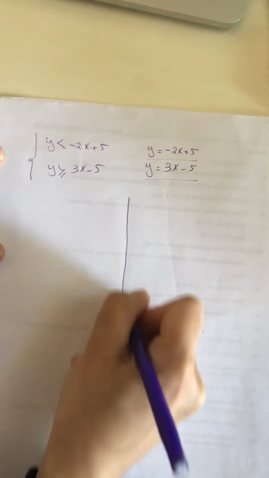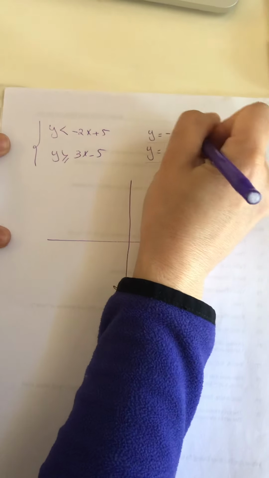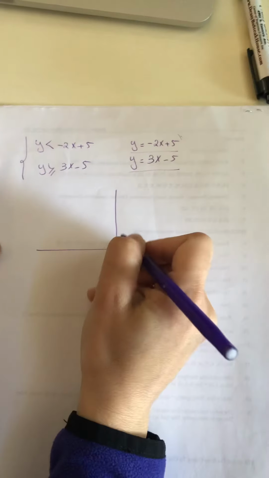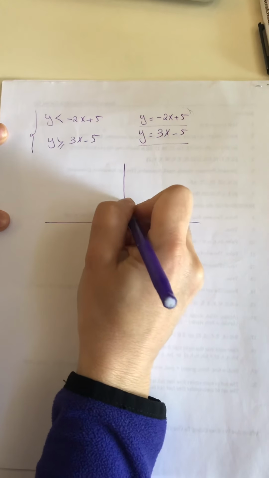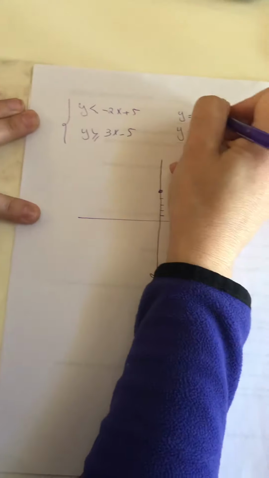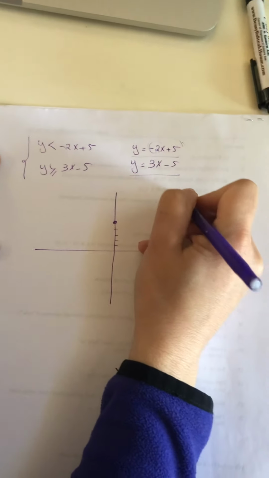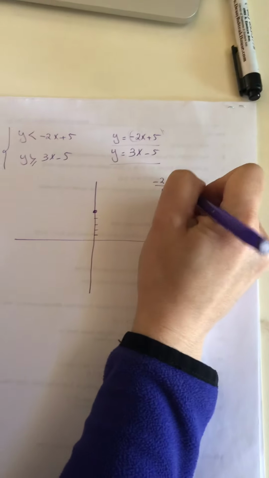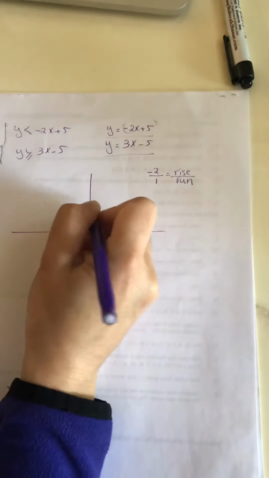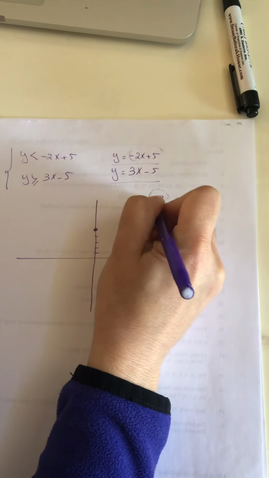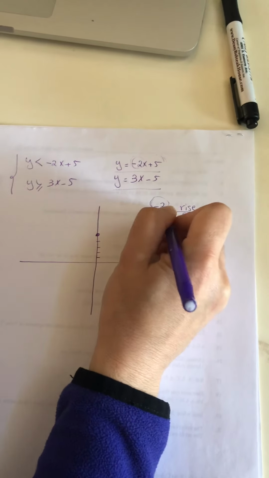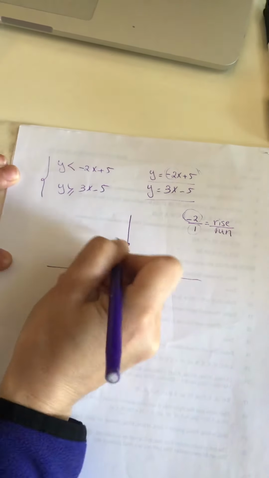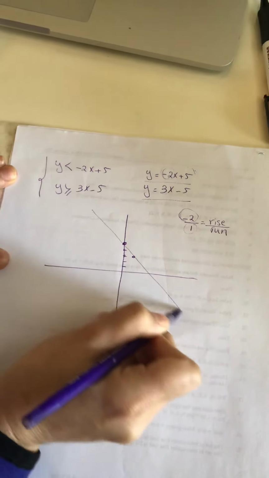In order to graph the lines, for this line, you look at the 5 as your y-intercept. You go 1, 2, 3, 4, 5 up. Your slope is -2, which is -2/1. It means your rise over run is -2/1. That means that you are going to come down 2 units and then go right 1 unit. So 1, 2 down and 1 unit. So that will be my line.